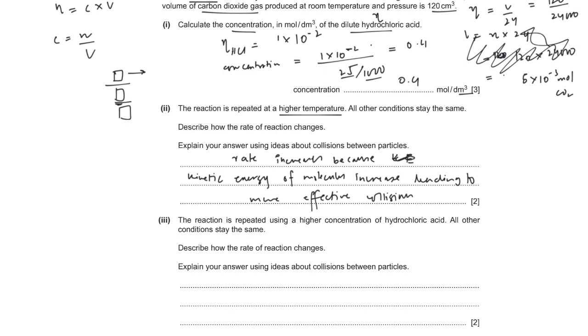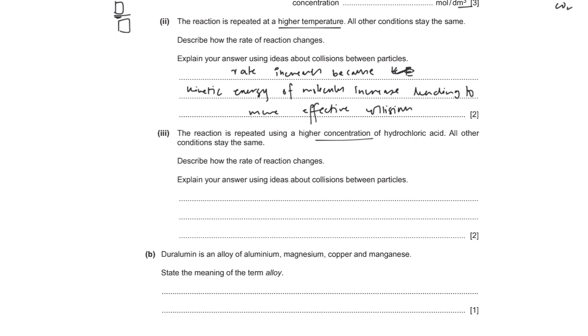The reaction is repeated using a higher concentration of hydrochloric acid. Now, he has increased the concentration. Describe how the rate changes. So, it's a 2-mark question. First, you'll have to write what happens with the rate.